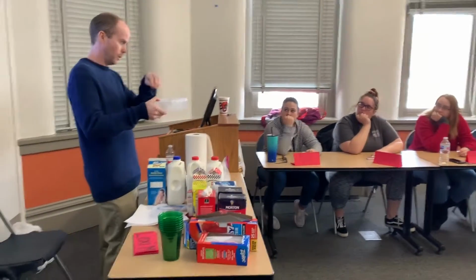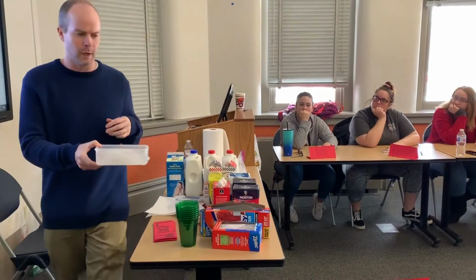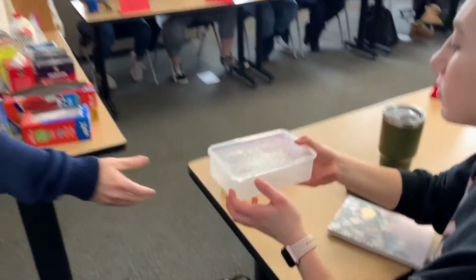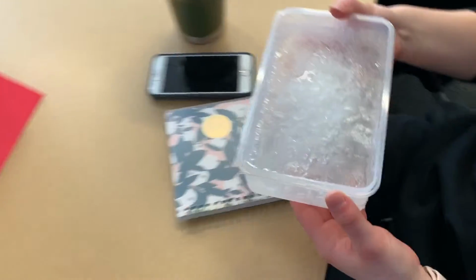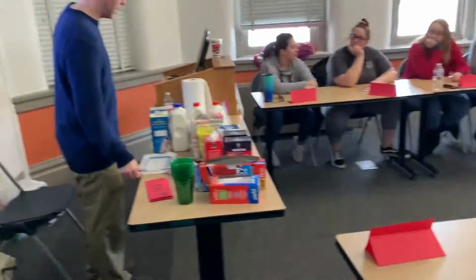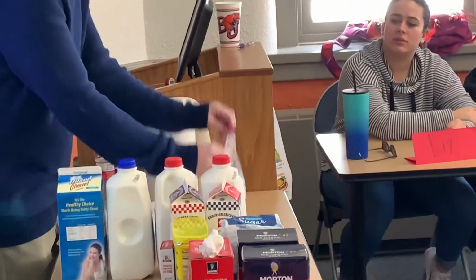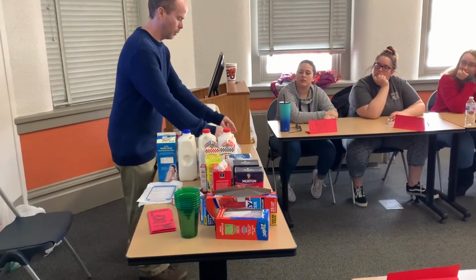Solid ice, and I poured this salt on it 30 minutes ago. Okay, and so take an observation, see what's in there, and pass that around. What we have is 2 bags of ice mixed with liquid water.